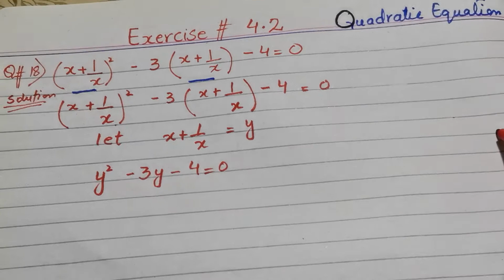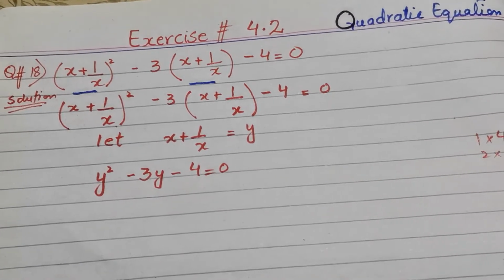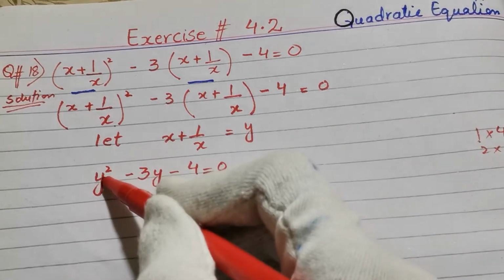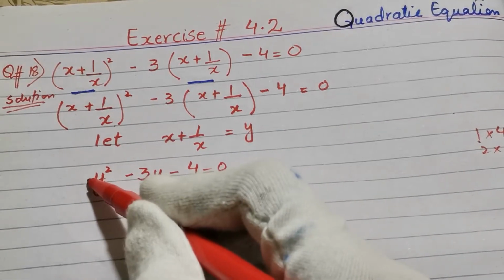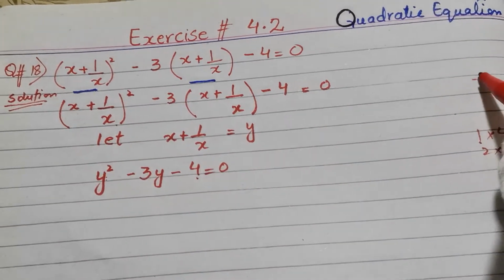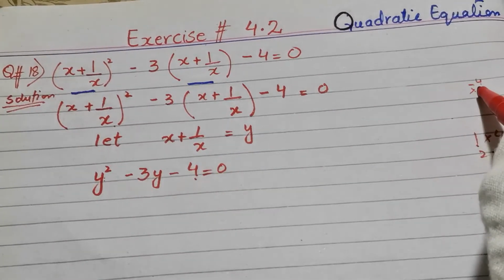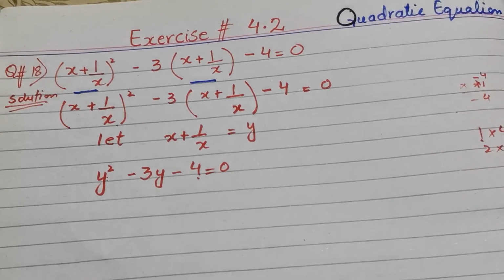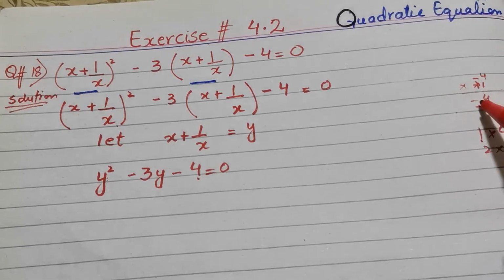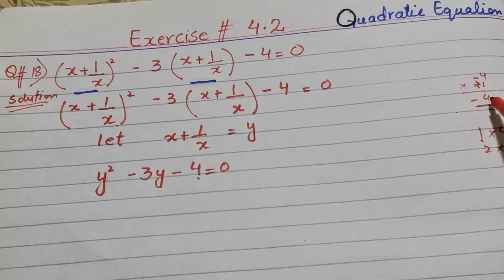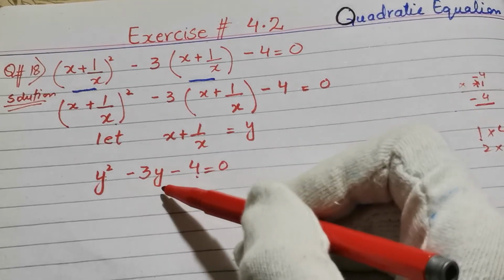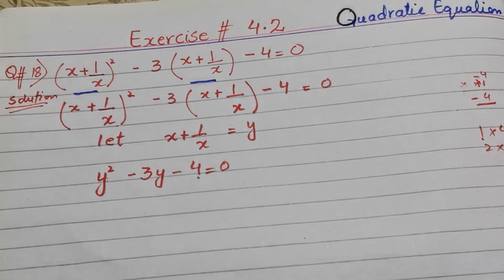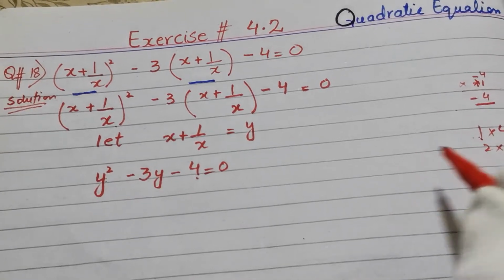Now we will make factors of 4. 4 1s are 4, 2 2s are 4. First of all, we'll take the coefficient of y square, which is 1, and the constant is minus 4. Minus 4 into positive 1. Positive 1 multiplied by minus 4 is minus 4. Now if you multiply, we must have minus 4, and if we add, we must get minus 3. So the factors are 4 and 1, 4 minus 1 is 3.